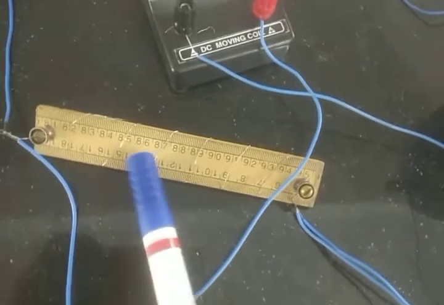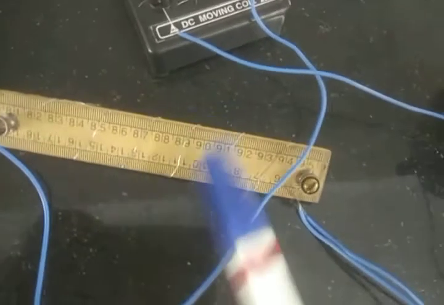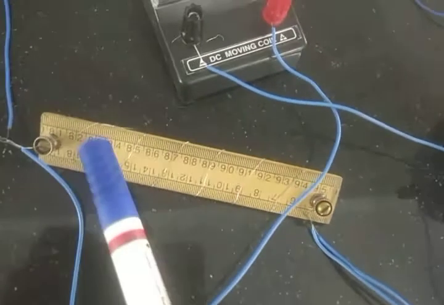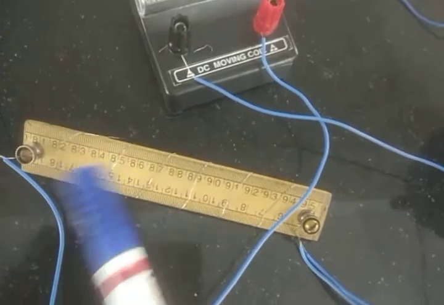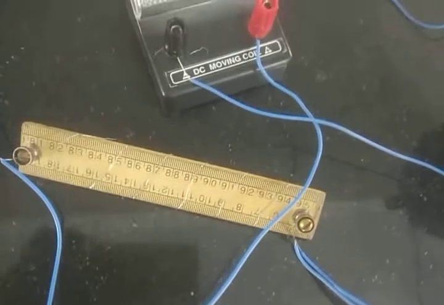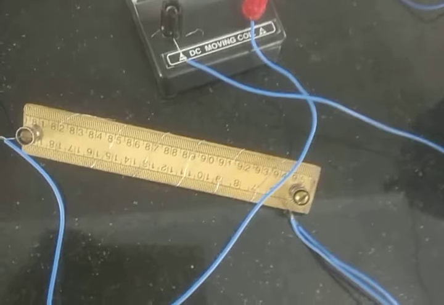This is the unknown wire. Are you able to see that the wire is wound on the wooden scale? This is the unknown resistance wire. We don't know the resistance value and the resistivity value.